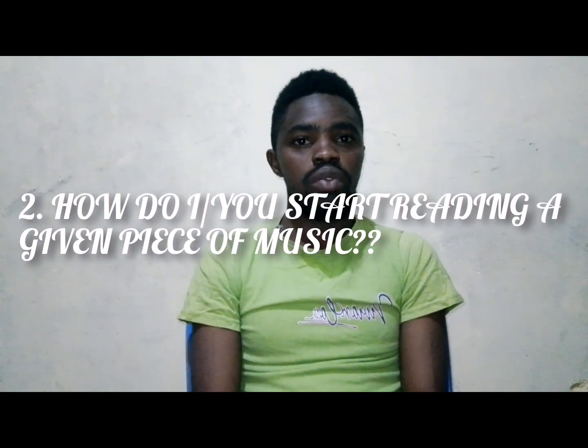So after knowing the question number 1, you now start reading the music notes. And for you to know the music notes in the given piece of paper, 1, you establish the key. You know where the song, or know the key at which the song is written. 2nd, know the time signature, which I told you. You know the division of the time signature. You know how the song's beats are divided.